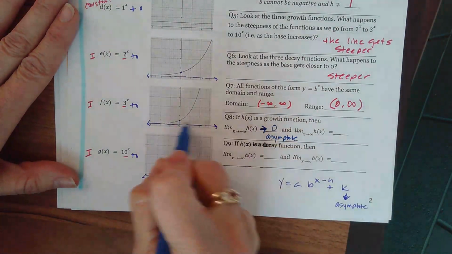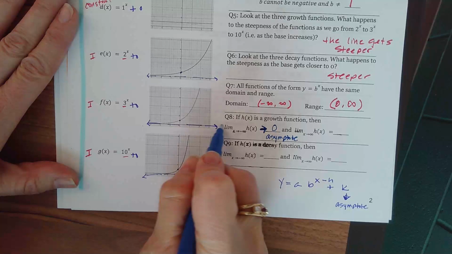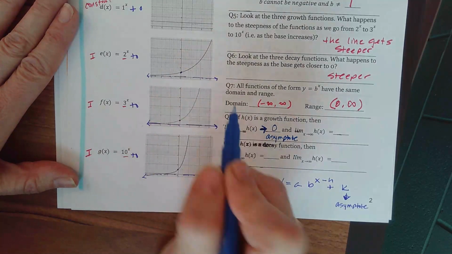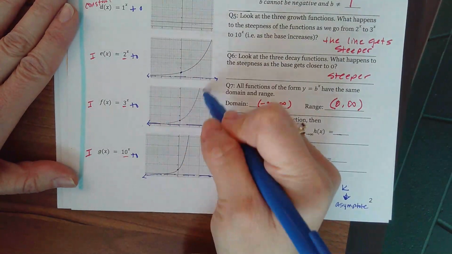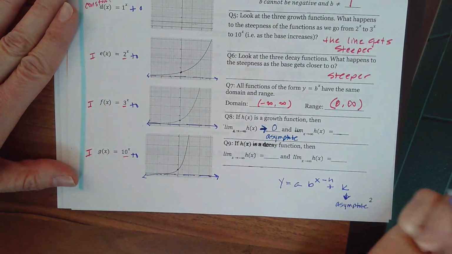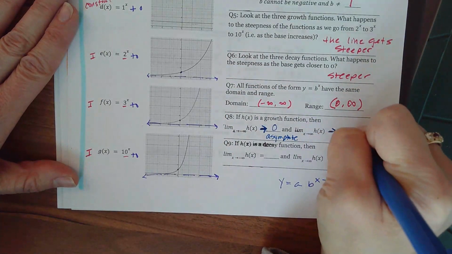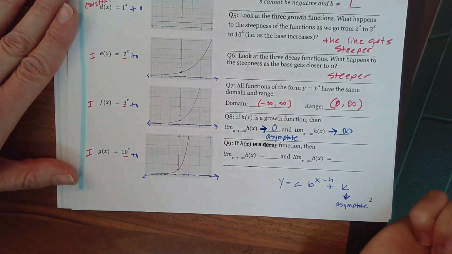As x gets bigger, x gets bigger, x gets bigger. That's the right side of our function. Our function's kind of increasing without bound. In other words, it's going towards infinity. So again, change that to an arrow instead of an equal sign.